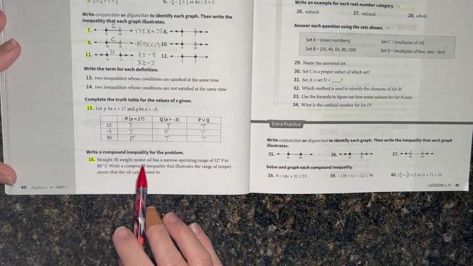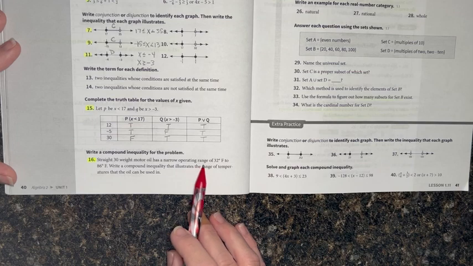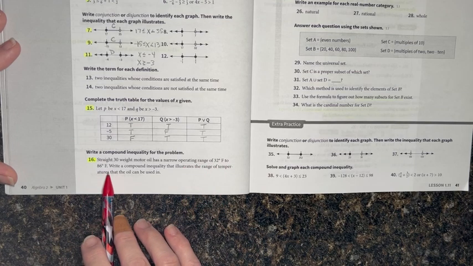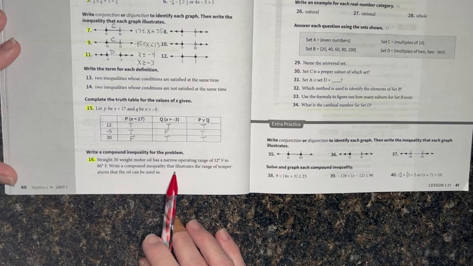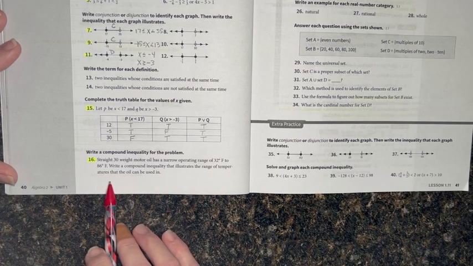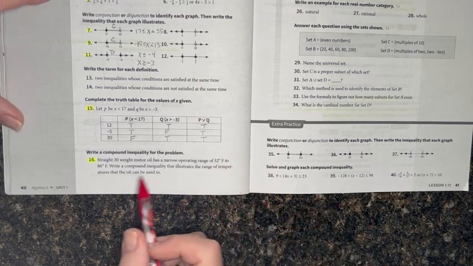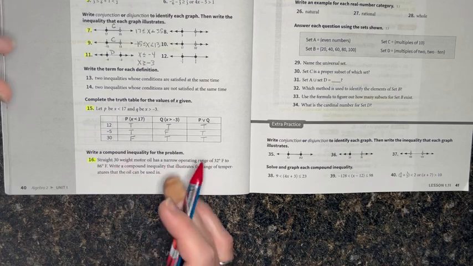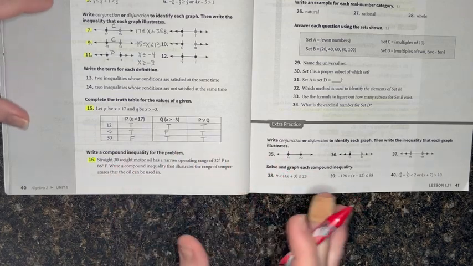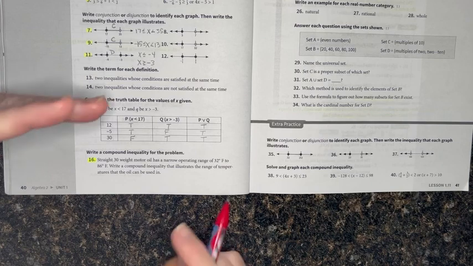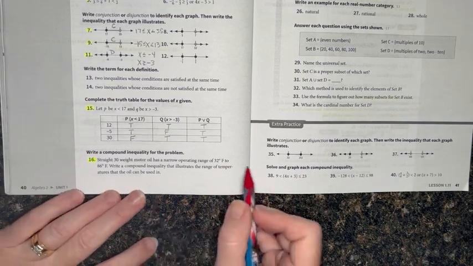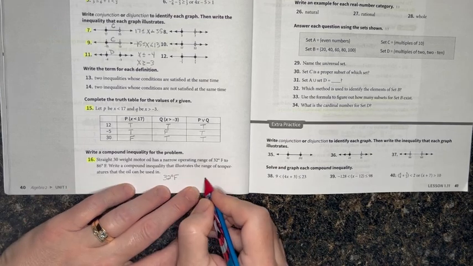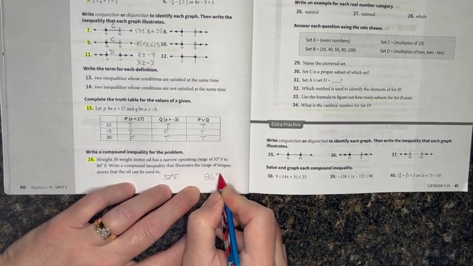Straight 30-weight motor oil has a narrow operating range of 32 degrees Fahrenheit to 86 degrees Fahrenheit. Write a compound inequality that illustrates the range of temperatures that the oil can be used in. A lot of these story problems try to throw in extra numbers, times, and dates to confuse people. So we're looking for a range of temperatures. That's all we need. Our lowest is 32 degrees Fahrenheit. Our highest is 86 degrees Fahrenheit.